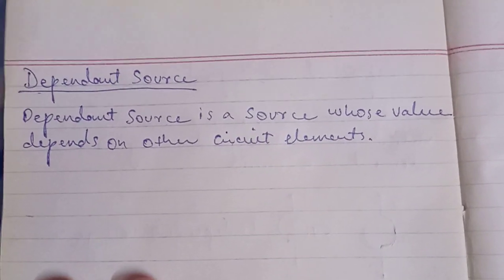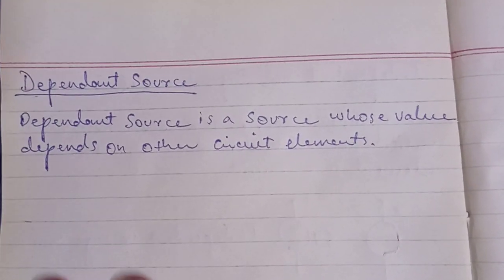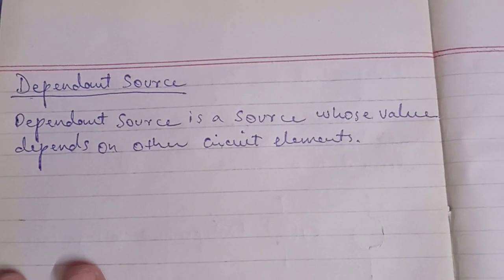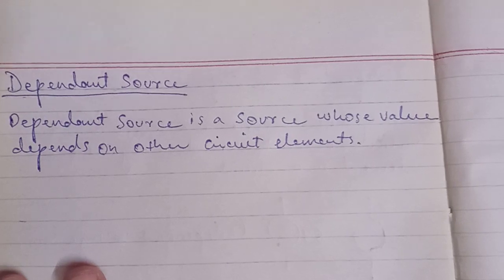Whether it's a dependent voltage source or a dependent current source, its value will depend on other circuit elements, like a resistor.